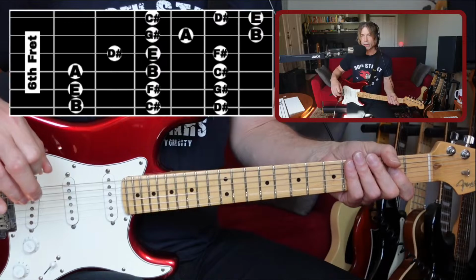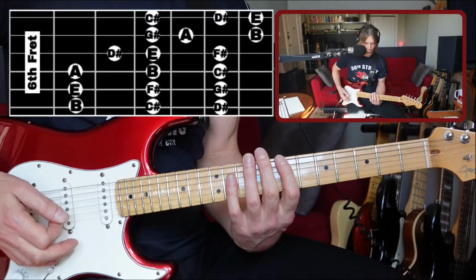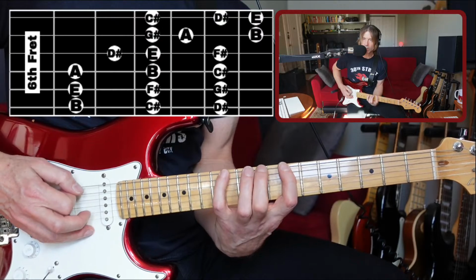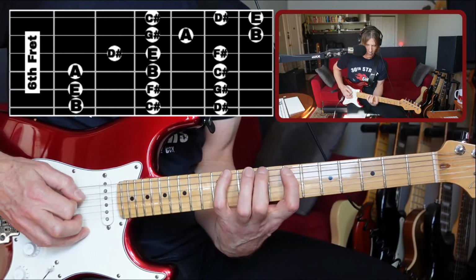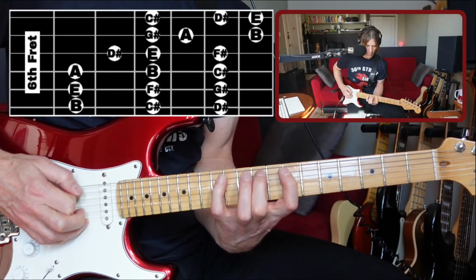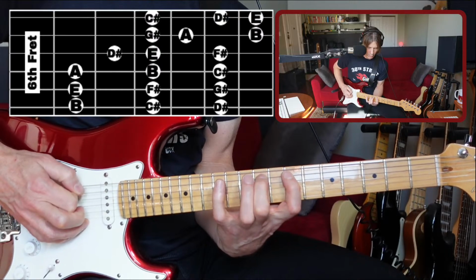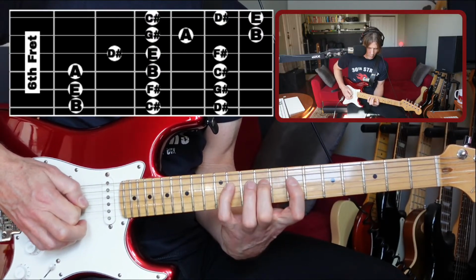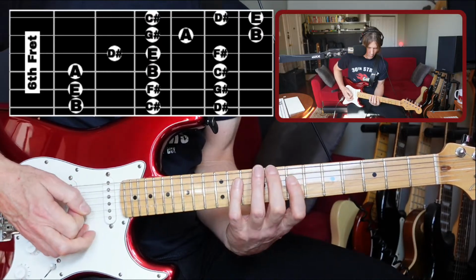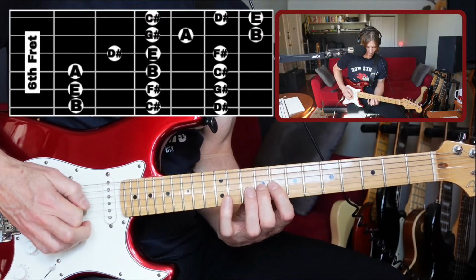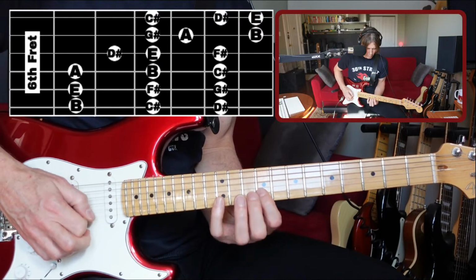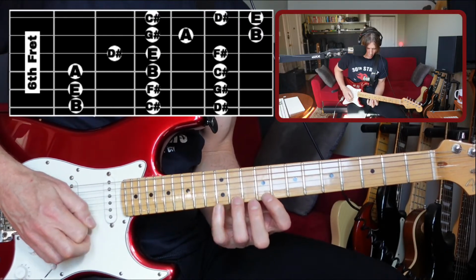Kind of what's good about the 3 notes per string, but practice it with a metronome. Just kind of go. Let's go up the strings. And then down.